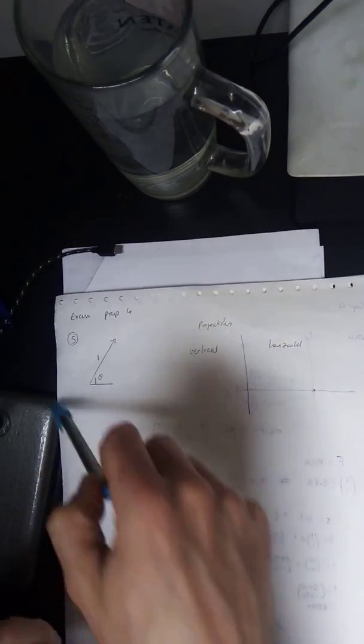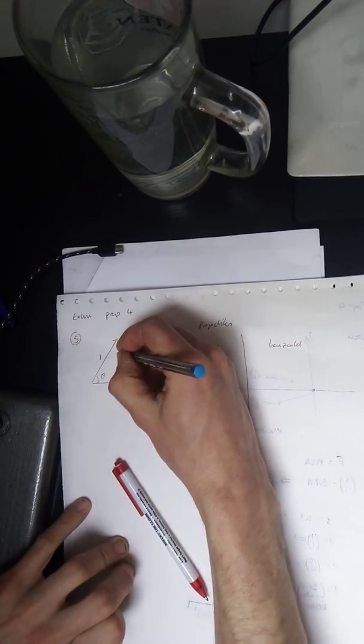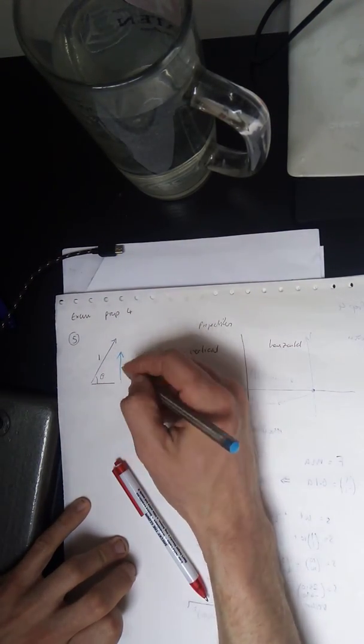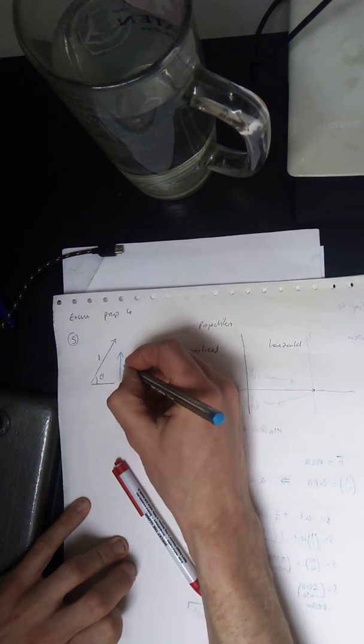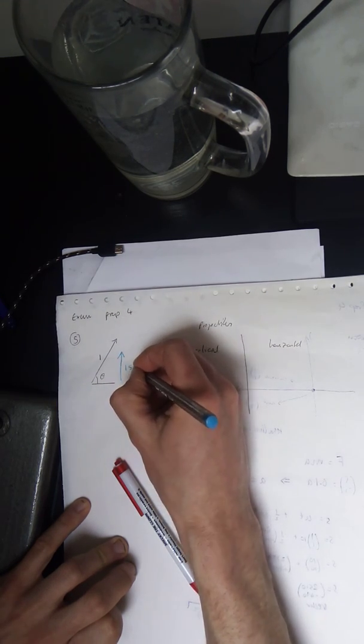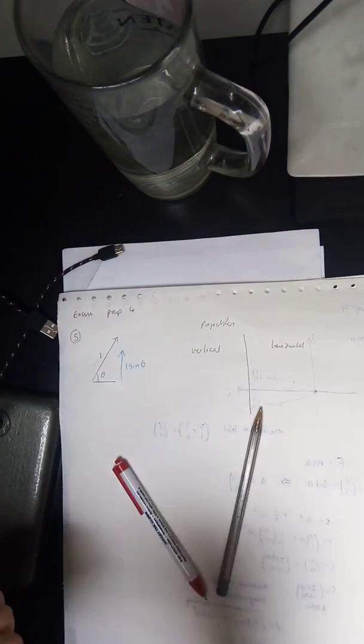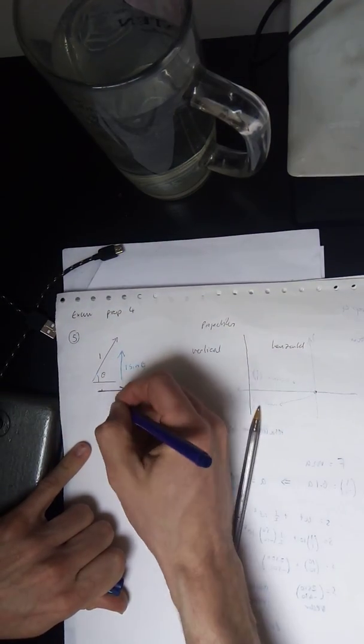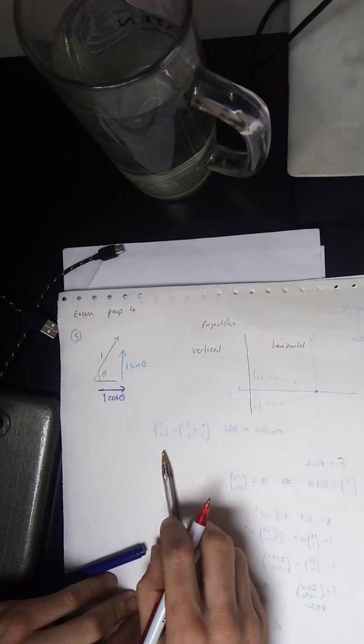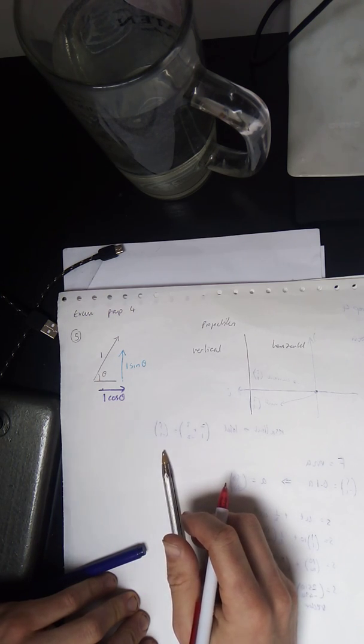The vertical component is opposite the angle, so hypotenuse times sine theta: 1 sine theta. Horizontally, we've got 1 cos theta. That's because we've got a speed of 1, which is why it's 1 for both of those.